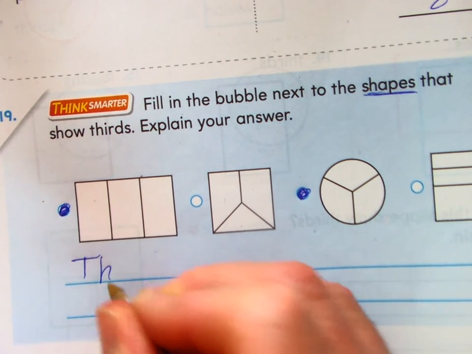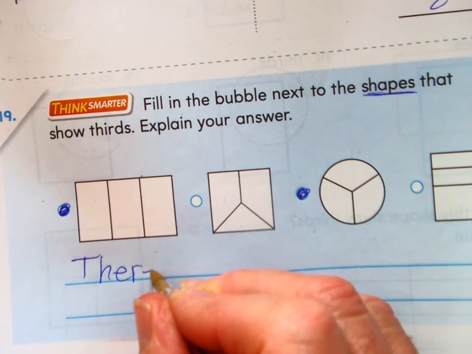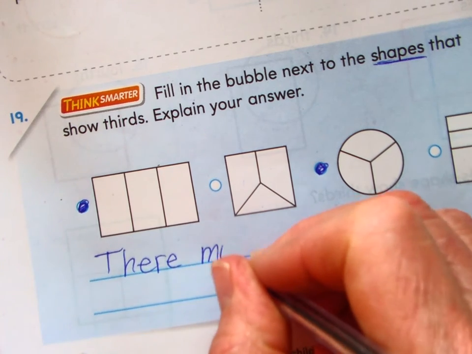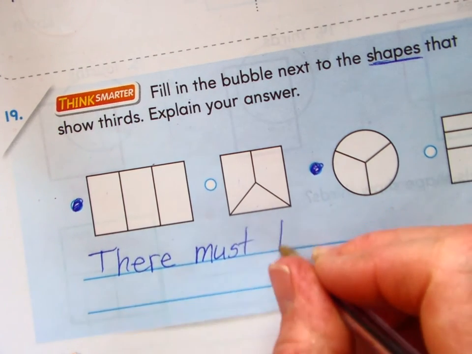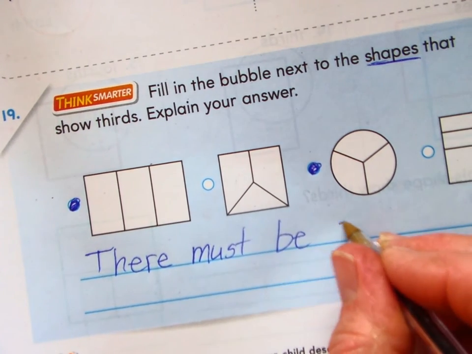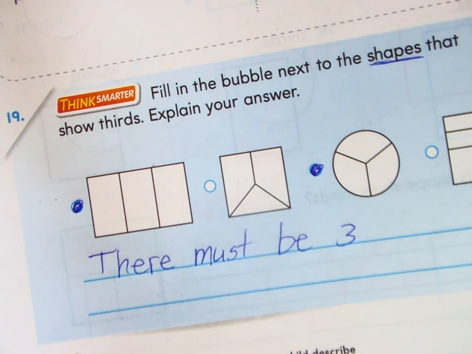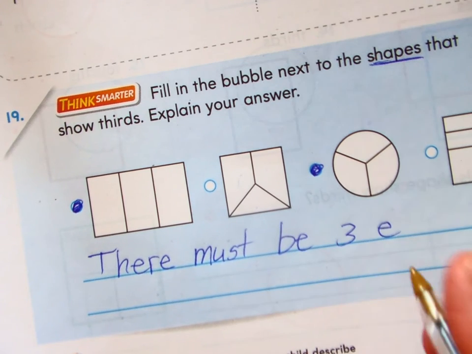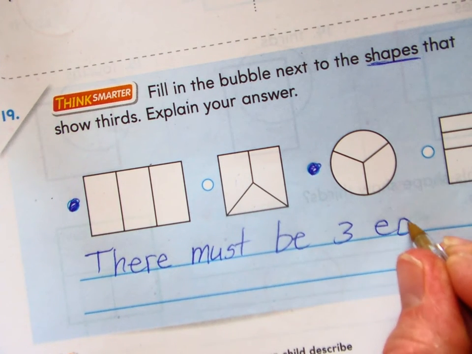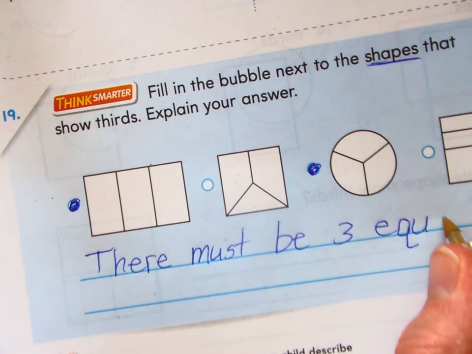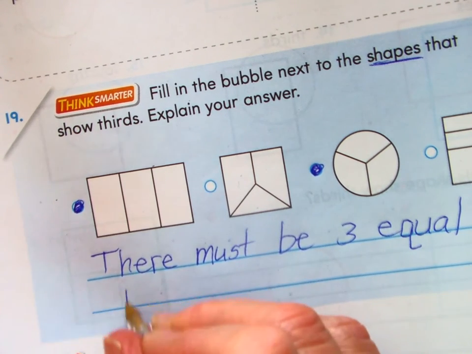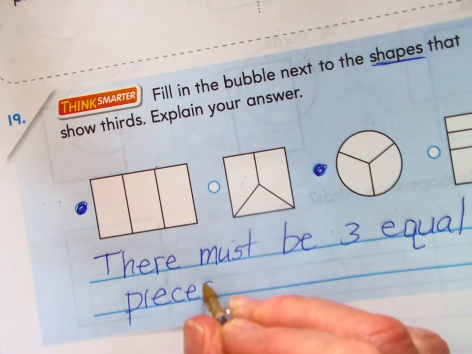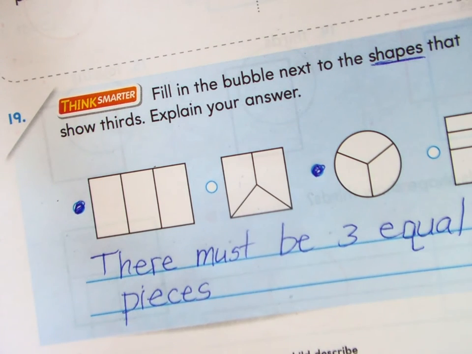There, you can write this. Explain our answer. There must be, we're going to put the number 3. That's easier than writing the word 3. 3 what? 3. You know what word I'm putting? Now you're going to know. What word am I putting? 3 equal pieces. There must be 3 equal pieces. Those are thirds. Those are called thirds.